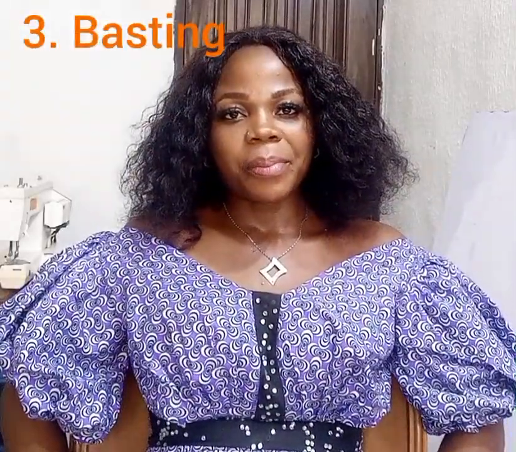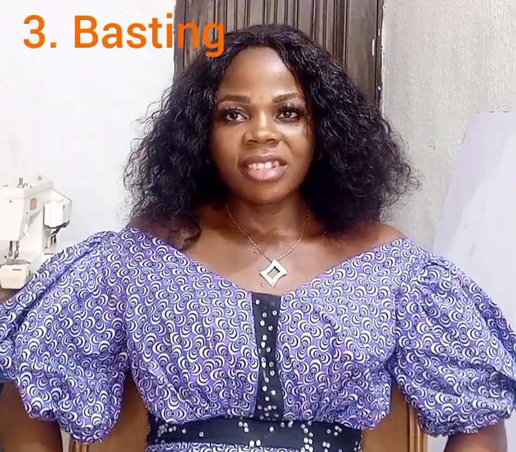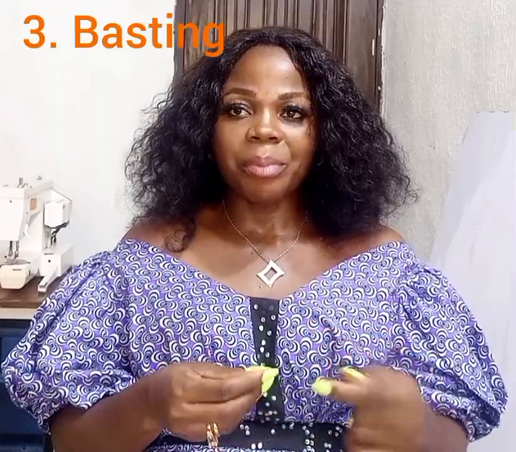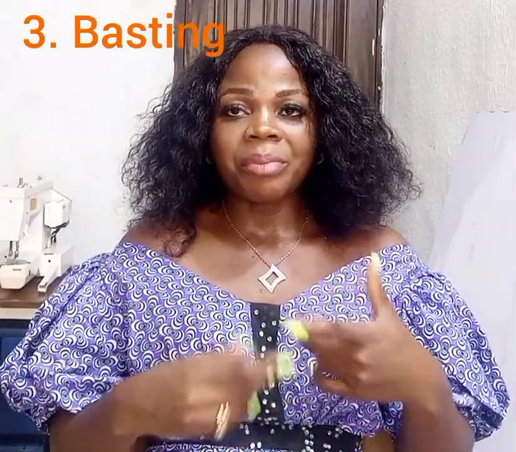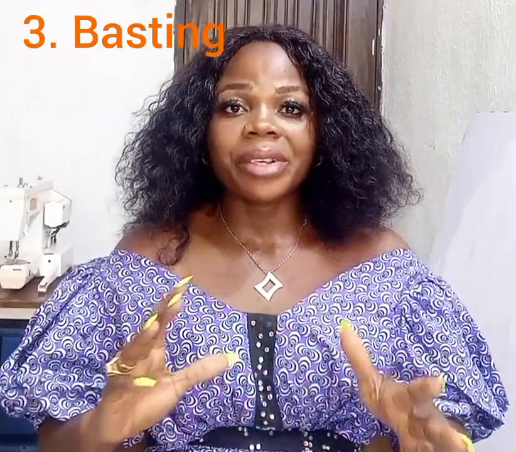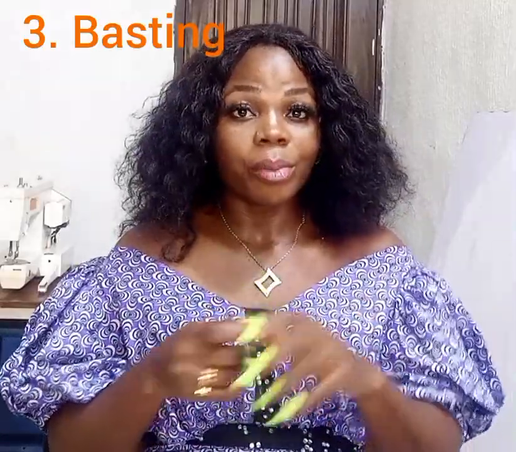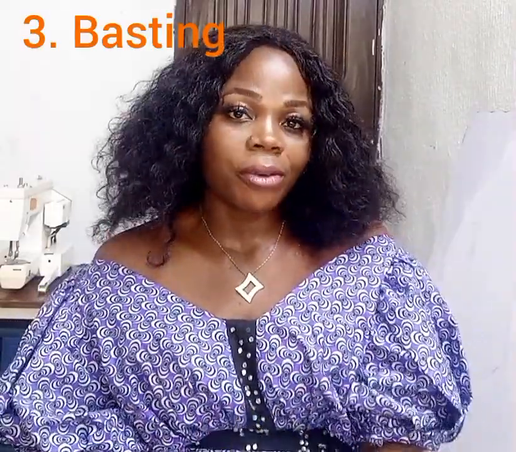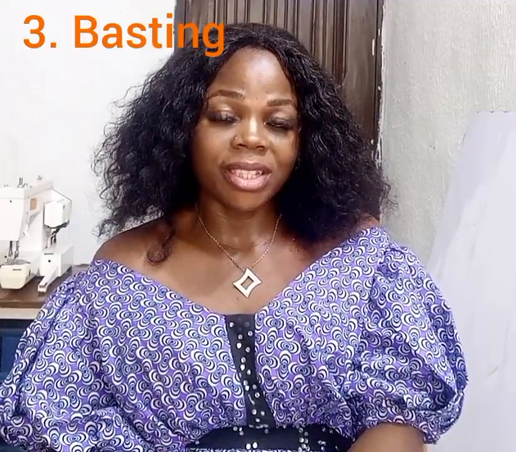Next is basting. B-A-S-T-I-N-G. Basting has to do with temporary stitching. Temporary stitches, so to say. In other words, you can call it tacking, but this is temporary. There are times you tack to stay, for example, the hem line of a pant, you just want it to be tacked and that's the end. You are finished sewing. But basting is quite different from that. For basting, it is not permanent. You tack and then you remove the stitches later. So that is what's called basting.